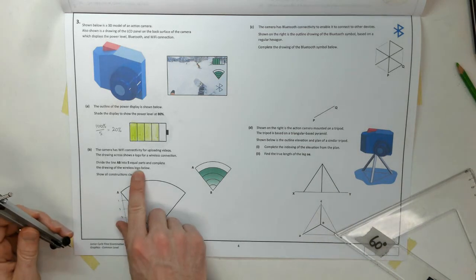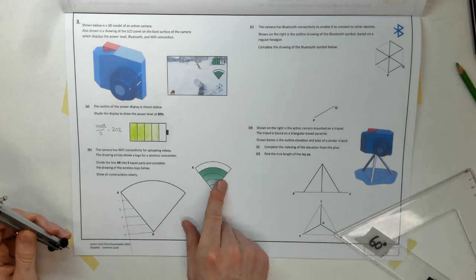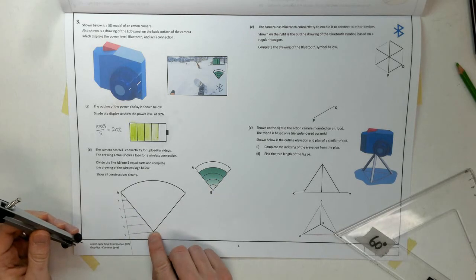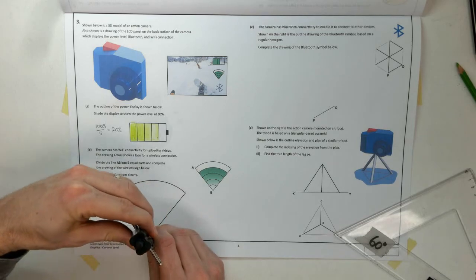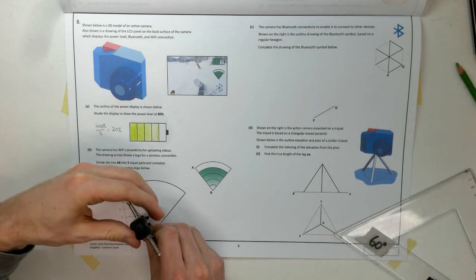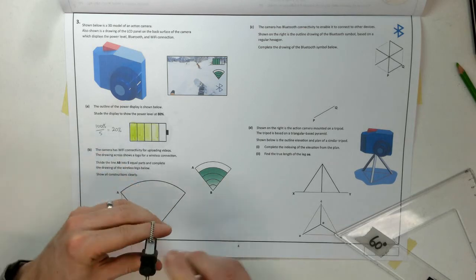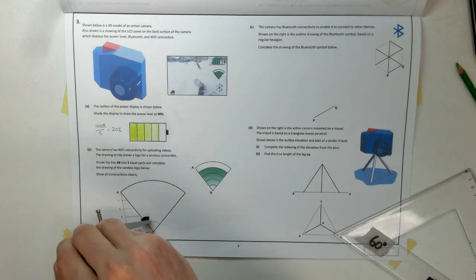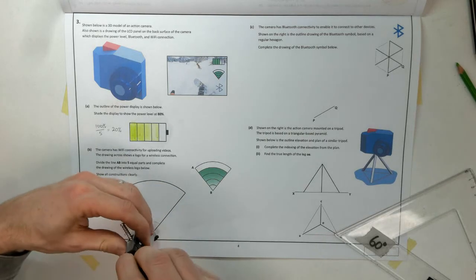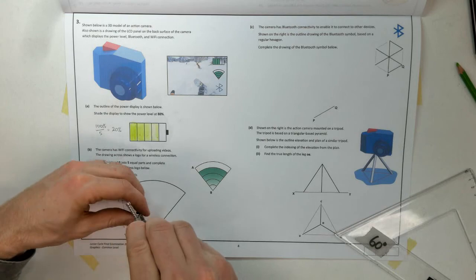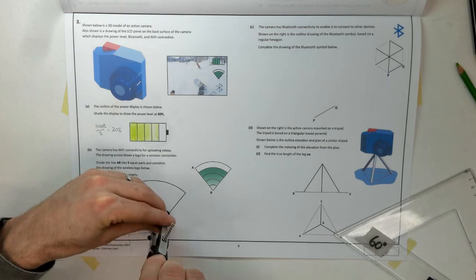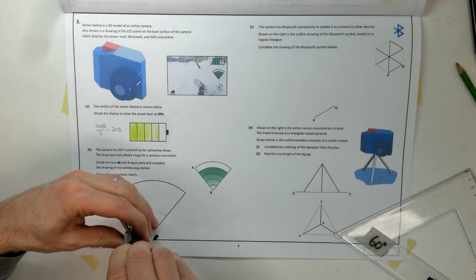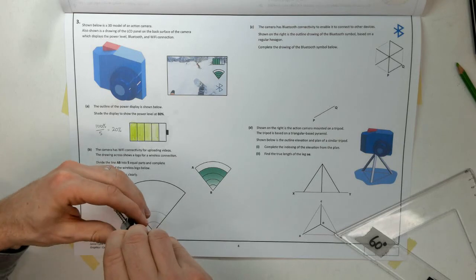And lastly, we want to complete the logo, so those are all arcs. B is the center of the arc. So we'll go to B, set it to that first distance, swing an arc, up to the next one, swing an arc, and if we need to go back, it's making sure we're putting pressure through B, so that we don't let our compass slide.